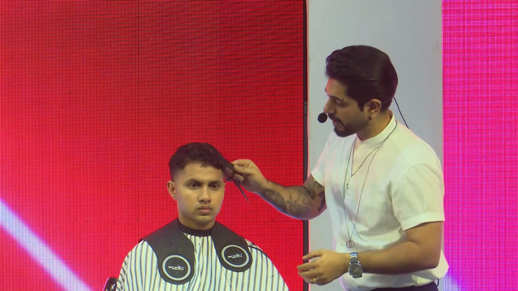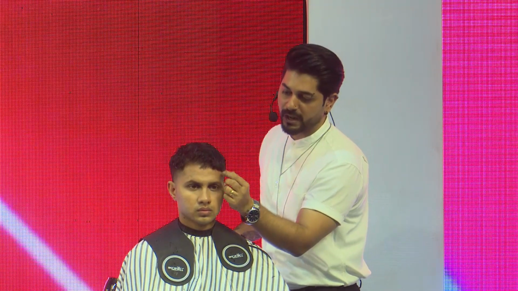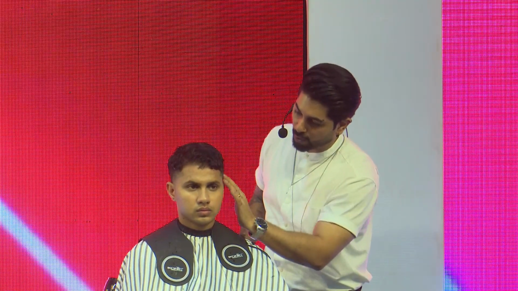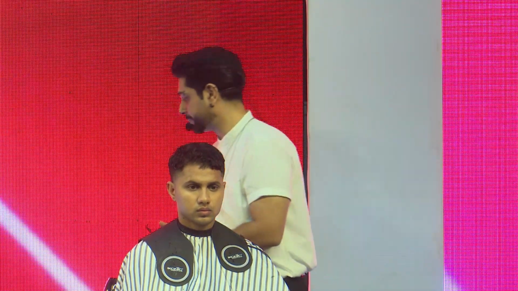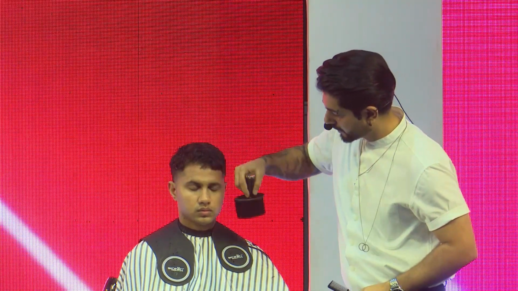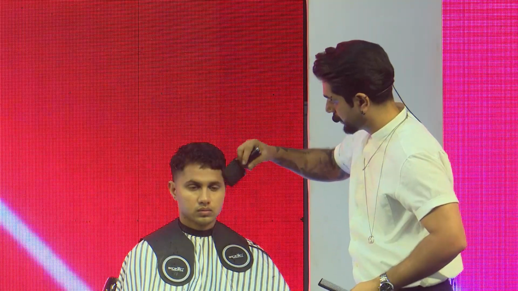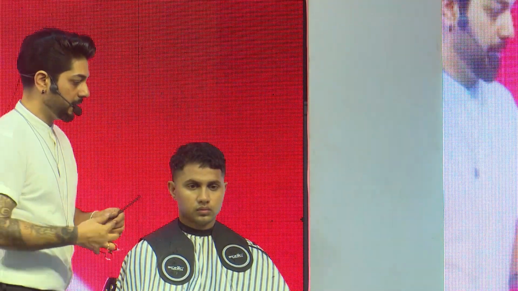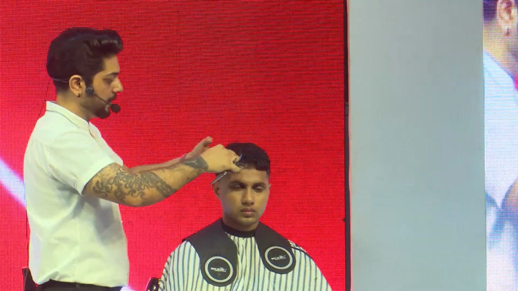तो उससे क्या होगा, मेरा जो ये लेंथ है, जो रिसेशन एरिया का लेंथ है, वो पूरा मेंटेन रहेगा, येट जो मेरा शेप है ओवरऑल वो ज़्यादा एनहांस रहेगा. Same thing we're going to repeat on the other side.